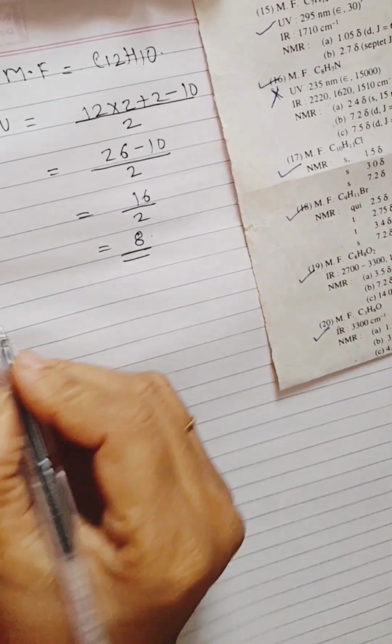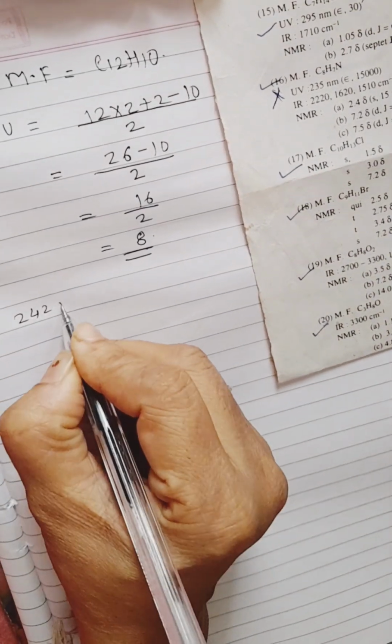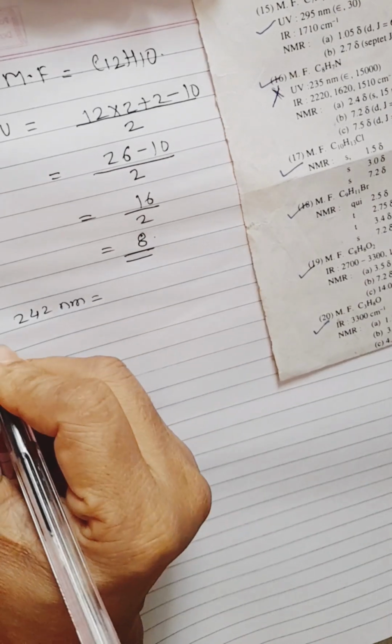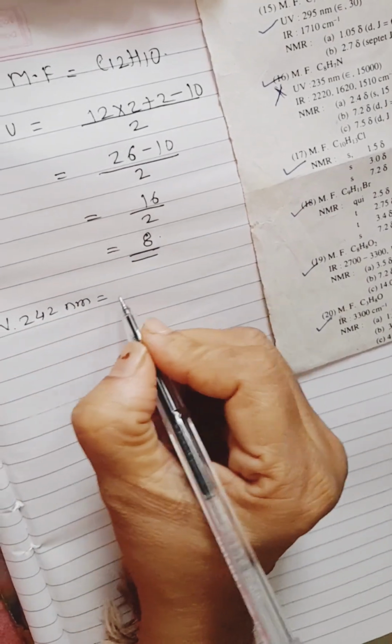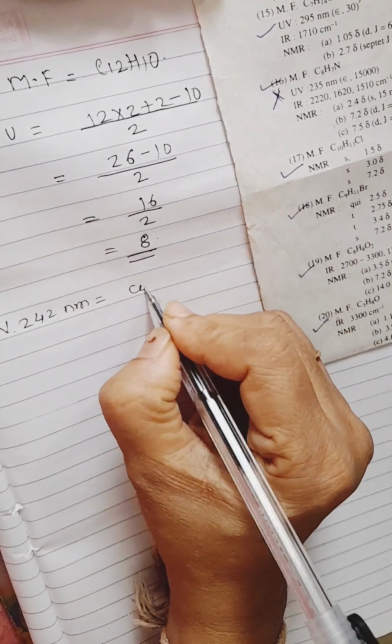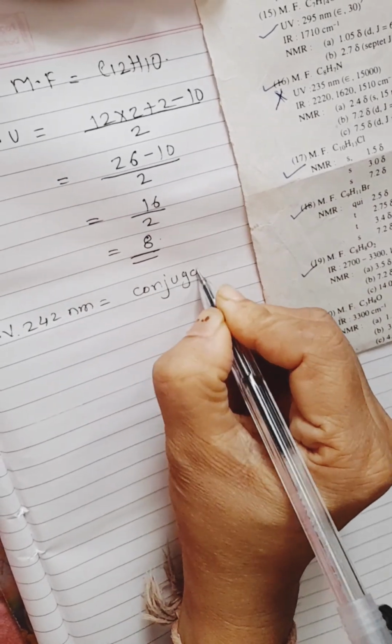Now the second thing, the 242 nanometer UV data reflects that there is a conjugation or conjugated system.